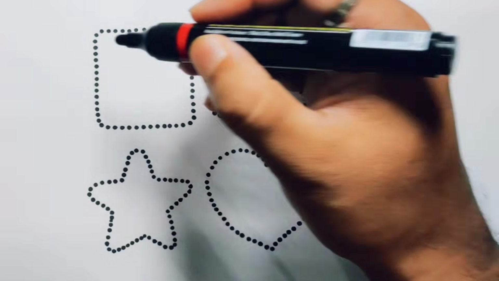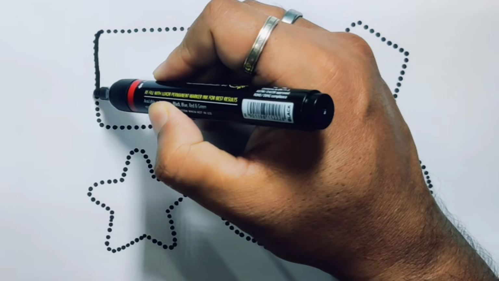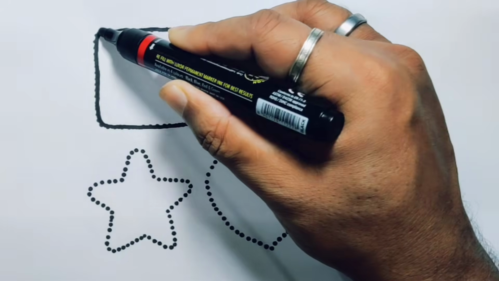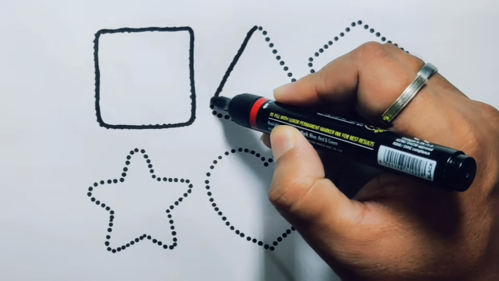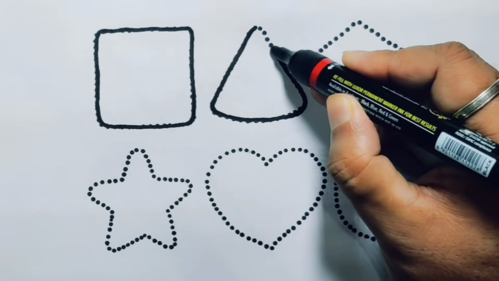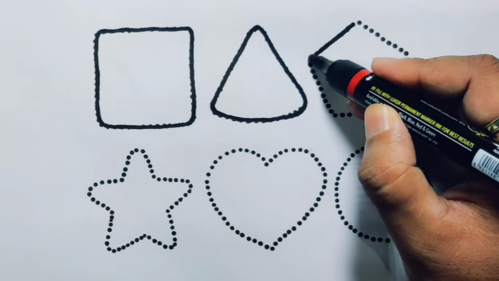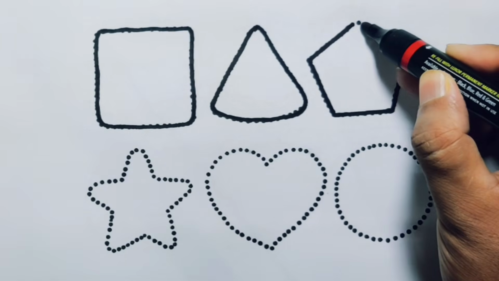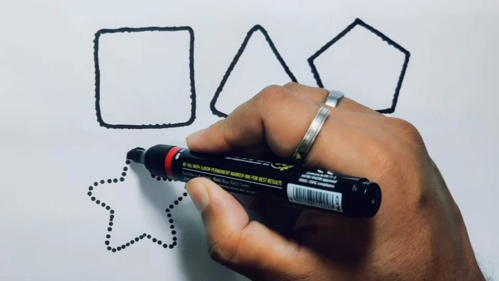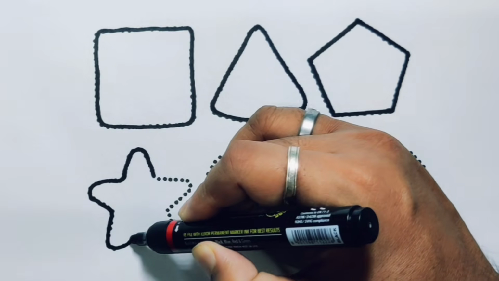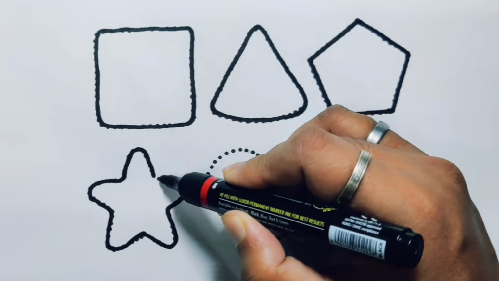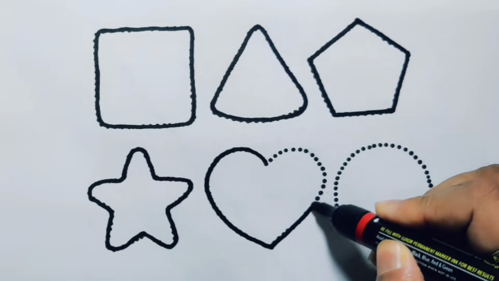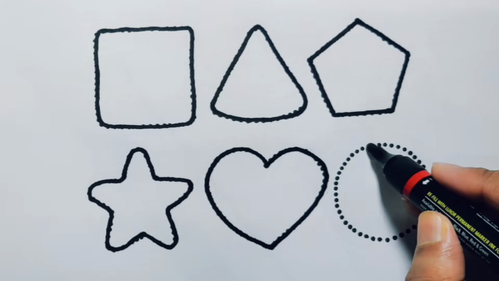First we're going to draw the shapes. Square, triangle, pentagon, star, heart, circle.